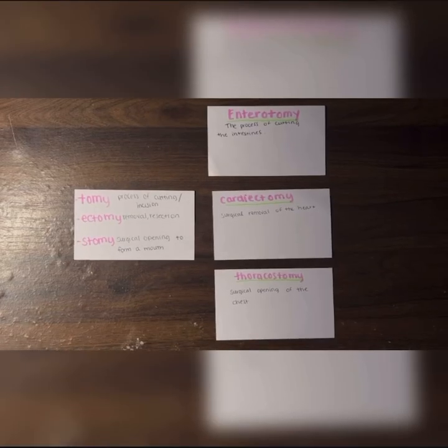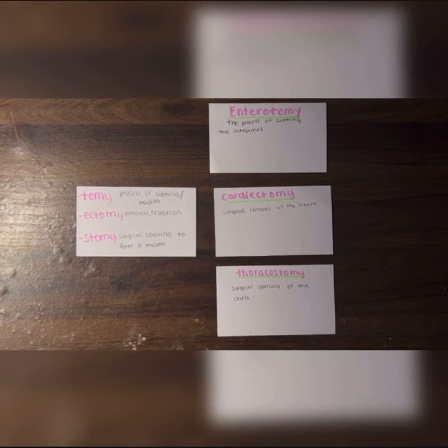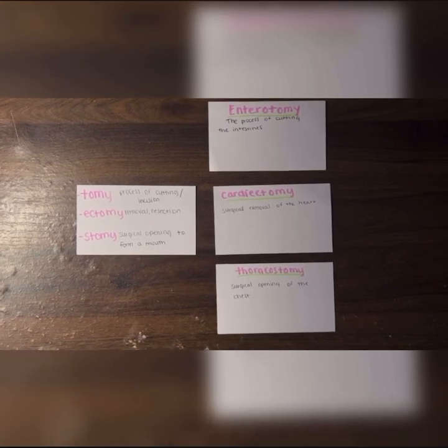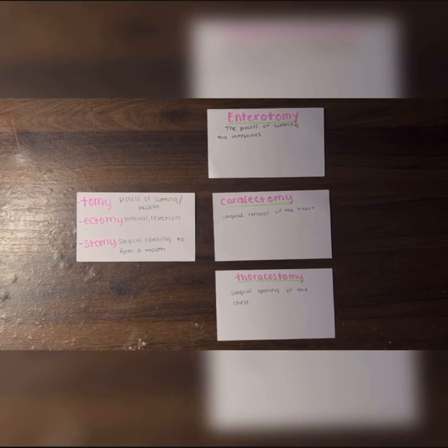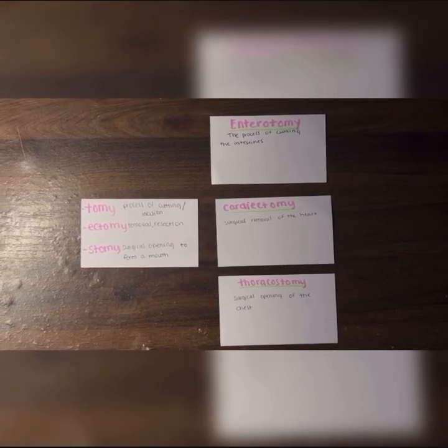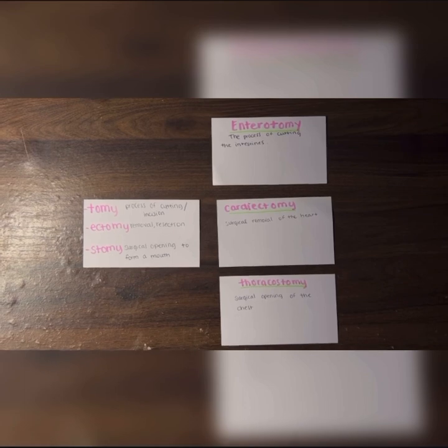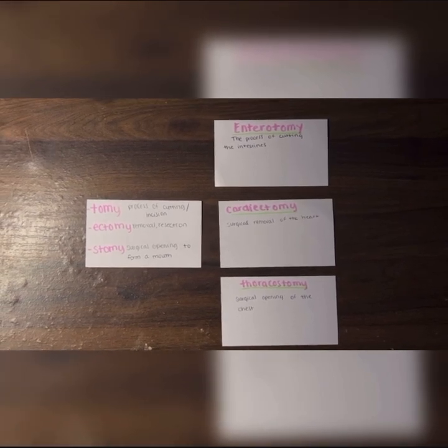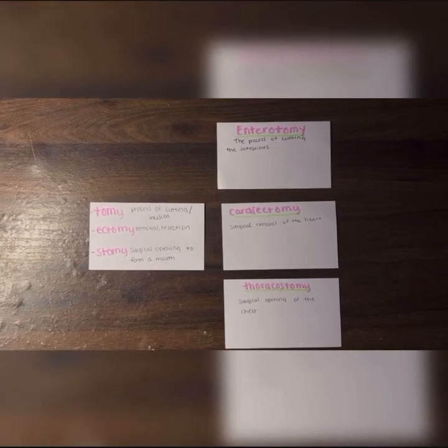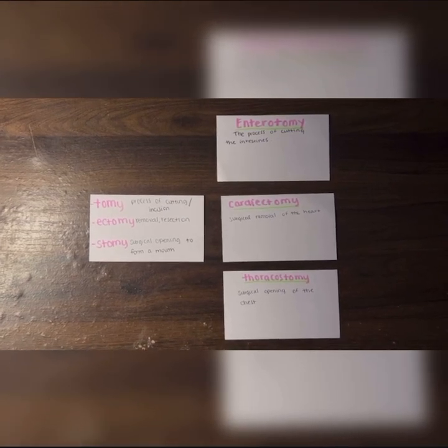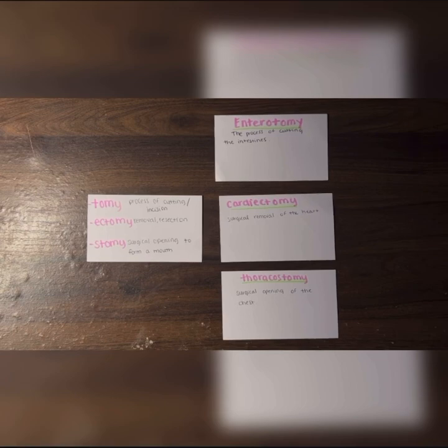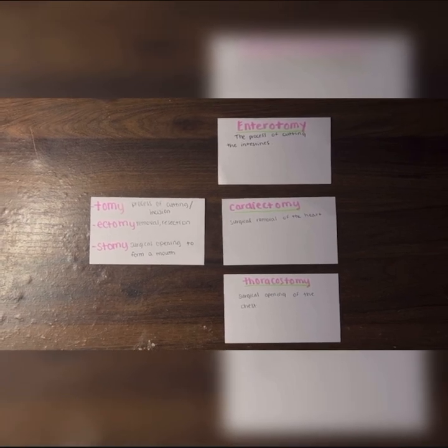Tomy means process of cutting or incision. Ectomy means removal or resection. Stomy means surgical opening to form a mouth. So an example of tomy is enterotomy, the process of cutting the intestines. An example of ectomy is cardiectomy, surgical removal of the heart. And stomy, thoracostomy, surgical opening of the chest.